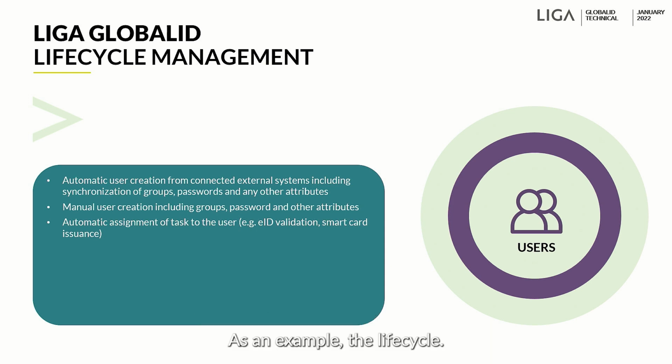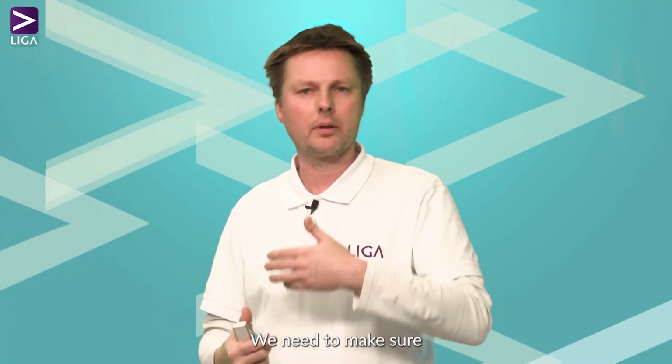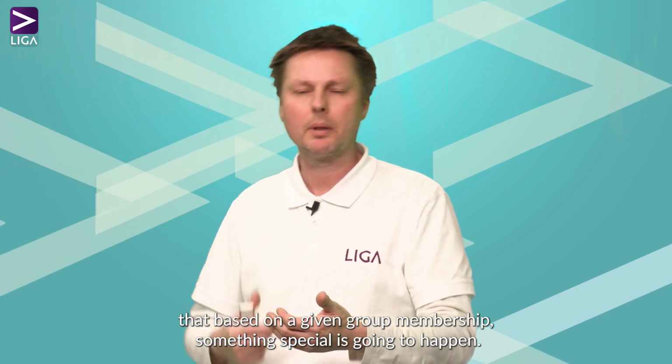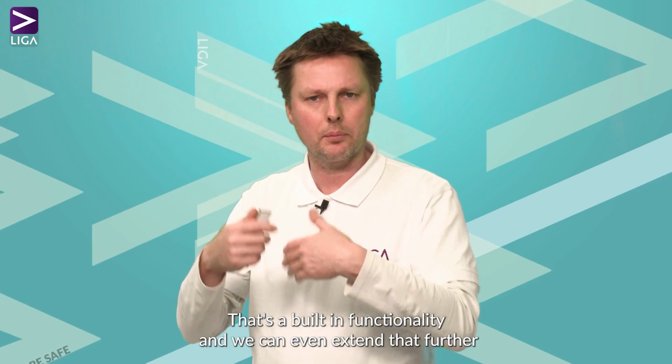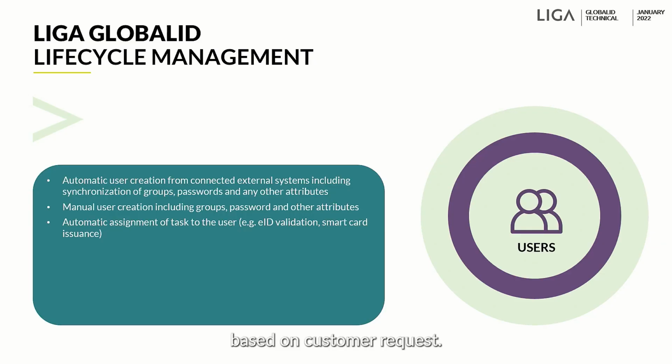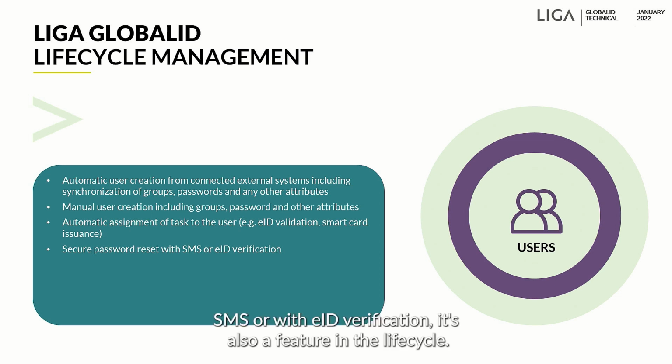As an example, the life cycle: we need to make sure that based on a given group membership, something special is going to happen. That's a built-in functionality, and we can even extend that further based on customer request. Secure password reset with either SMS or with eID verification. That's also a feature in the life cycle.